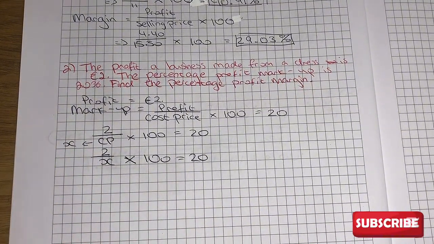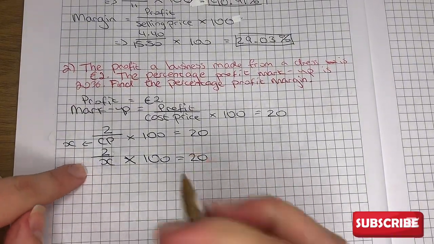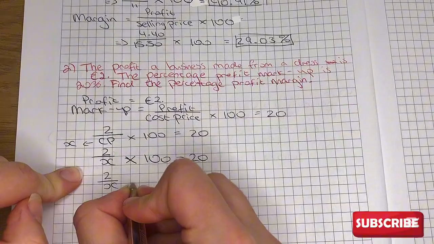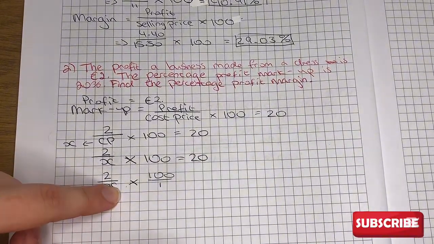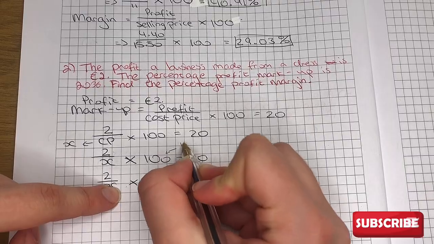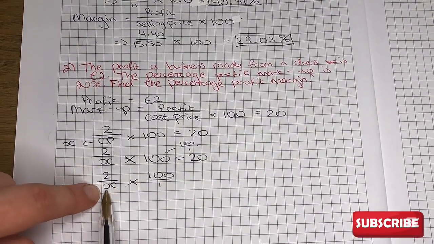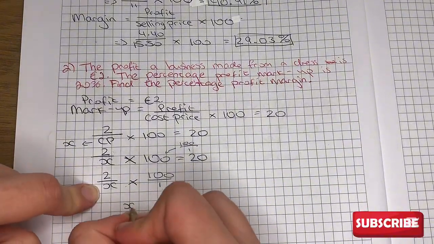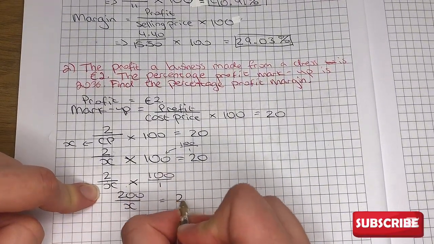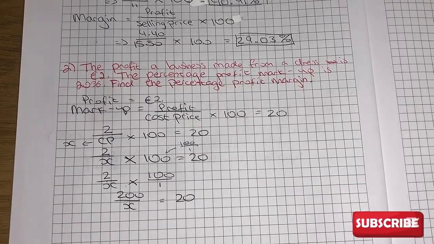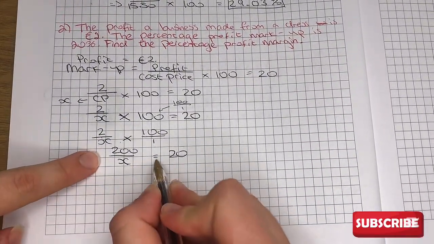So what are we going to do? Well, 2 over x, that's just basically saying 2 over x. You're basically saying that you're multiplying this by 100 over 1. Because remember, everything is over 1. So you can multiply across. x multiplied by 1 is x. And 2 multiplied by 100 is 200, is equal to 20. Alrighty, we've simplified it so much. So 200 over x is equal to 20.